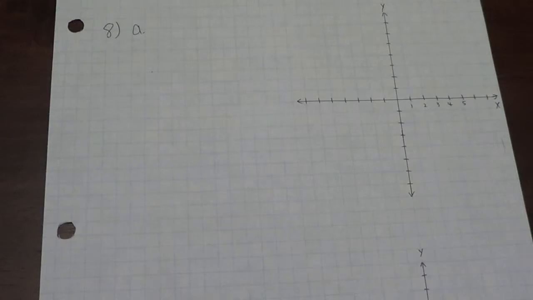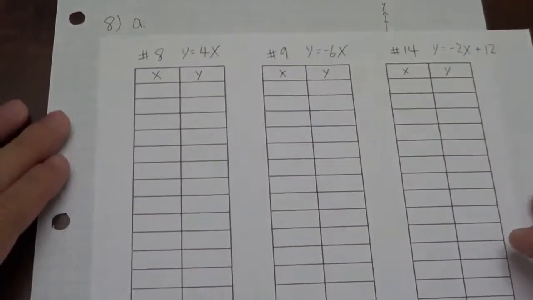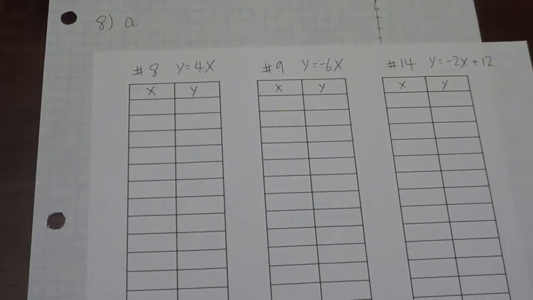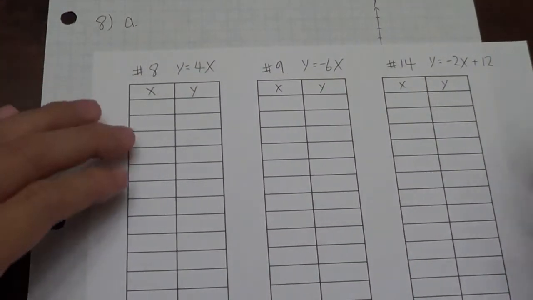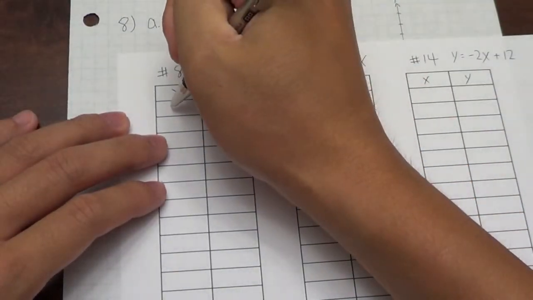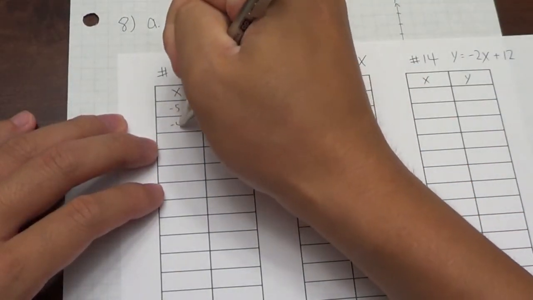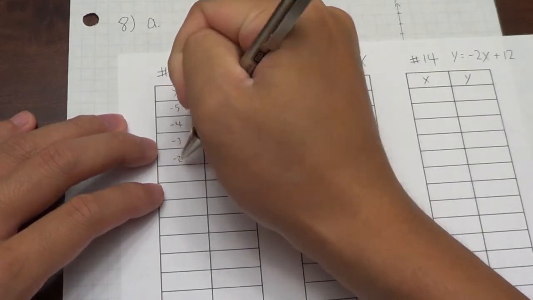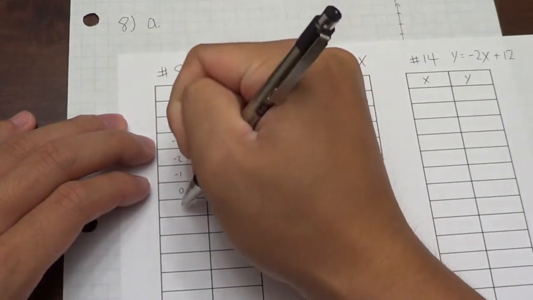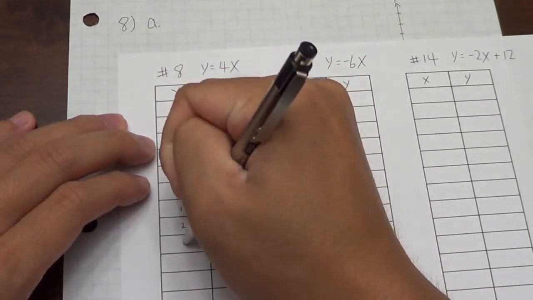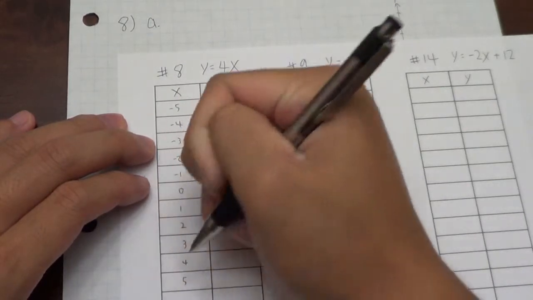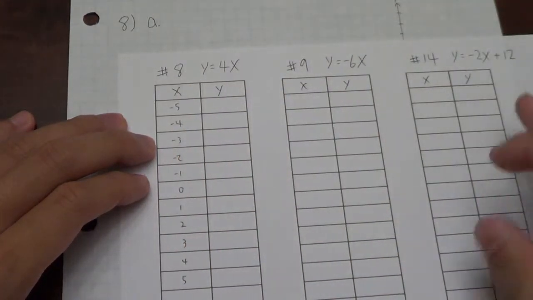For number 8, we need to plot the graph line that satisfies the equation y equals 4x. Now, before we can graph, it's always better to make a table first. That'll make graphing a lot easier. So I'm going to start with -5 and work my way up to +5. That should give me plenty of points to graph.